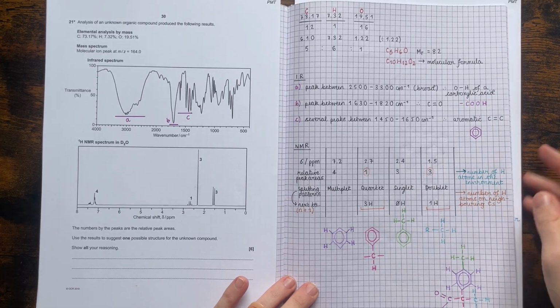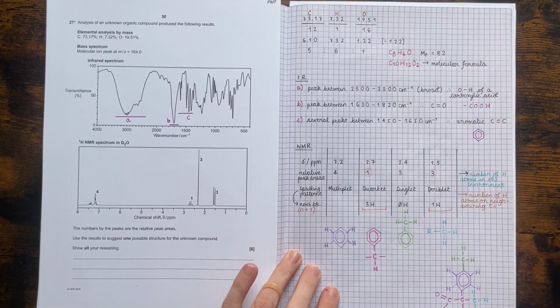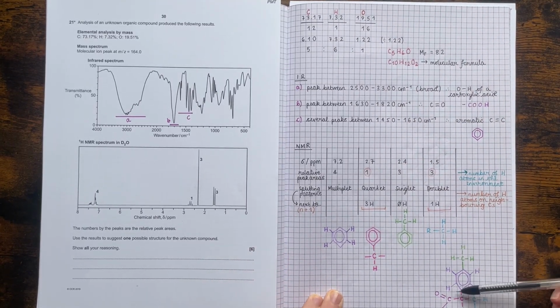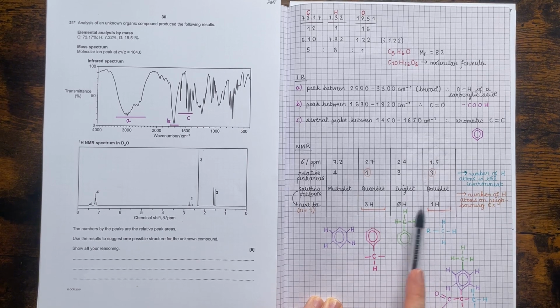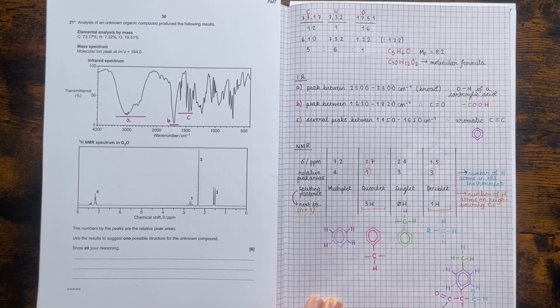Then I need to show that I've got 4 hydrogen environments, the purple, the green, the blue, and the pink. That the quartet and the doublet are formed from hydrogens that are adjacent to each other, and I have put those hydrogens adjacent to each other.